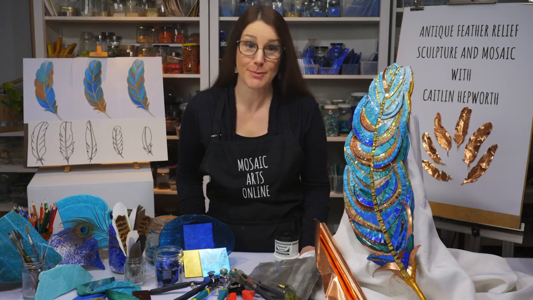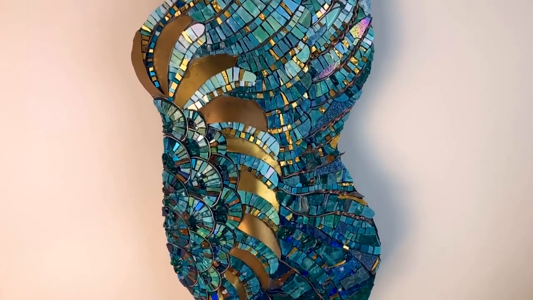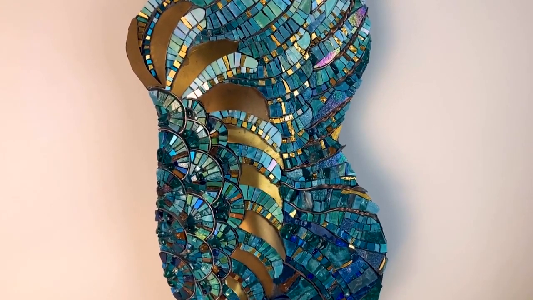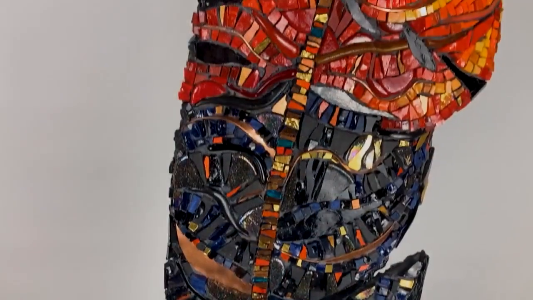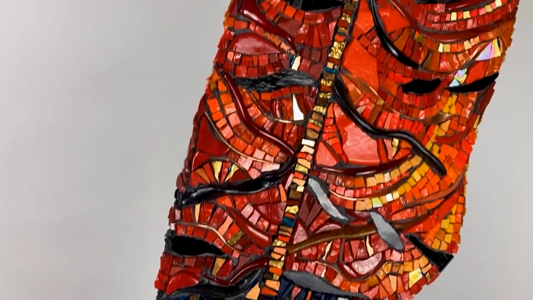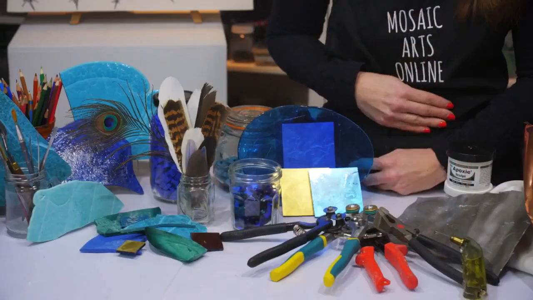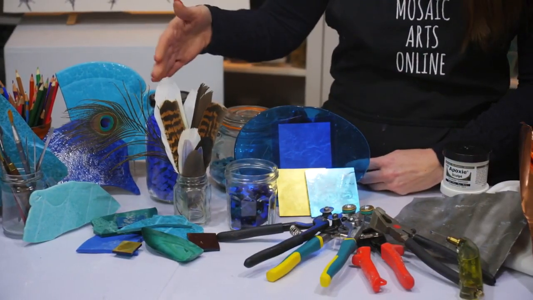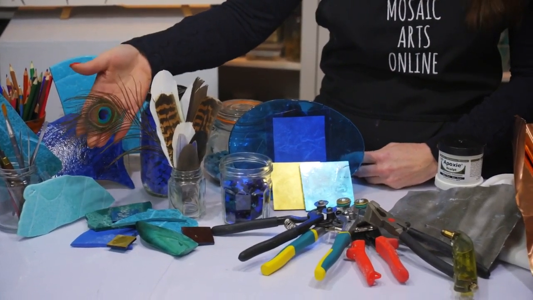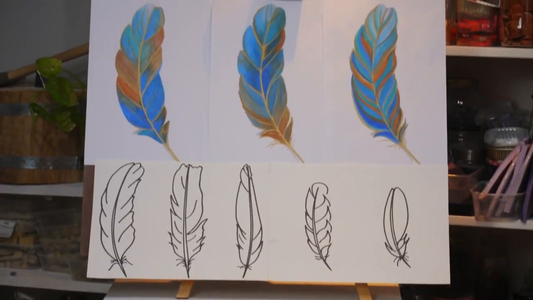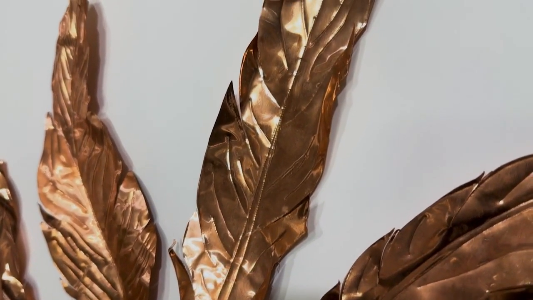This course has 3 parts. Part 1 is preparation. Part 2 is substrate creation. And Part 3 is mosaic application. In Part 1, we gather our inspiration. I start by sharing some of my previous mosaic work with you, sharing examples of relief and freestanding mosaic sculptures that I've made along a similar theme. Next, we take a closer look at real feathers and explore their unique shapes in some line drawings and make some model feathers out of copper shim.